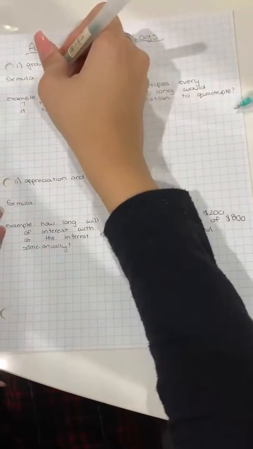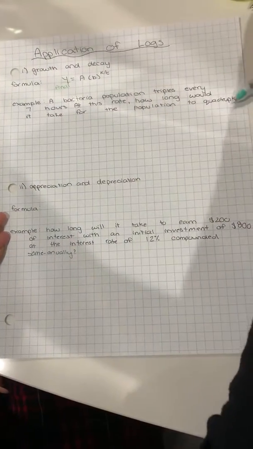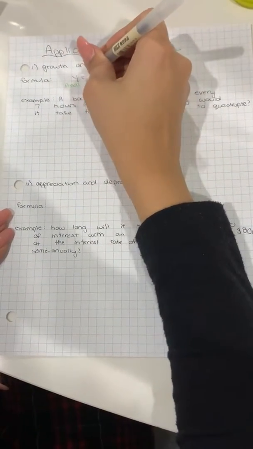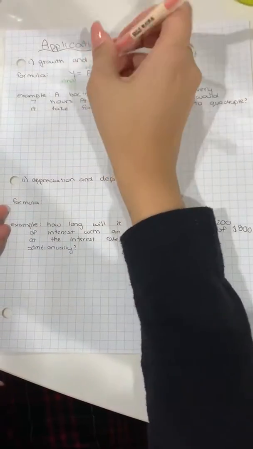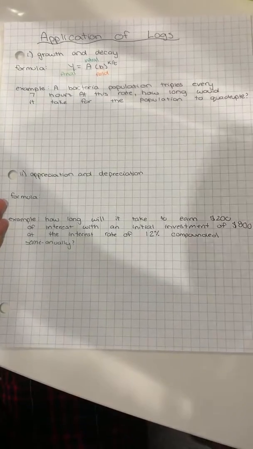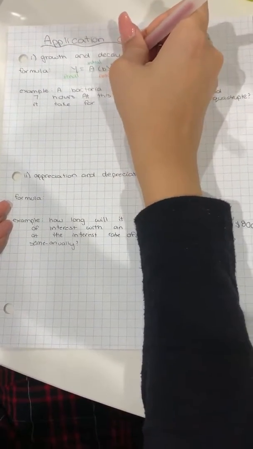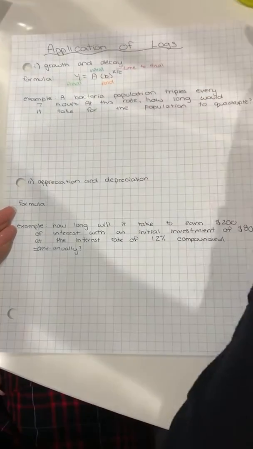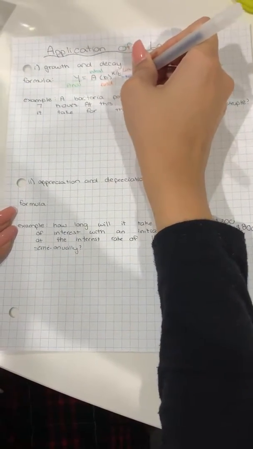In this scenario, y is our final amount, and a is our initial amount. b is our fold, k is our time to get to the final, and t is our time per fold.